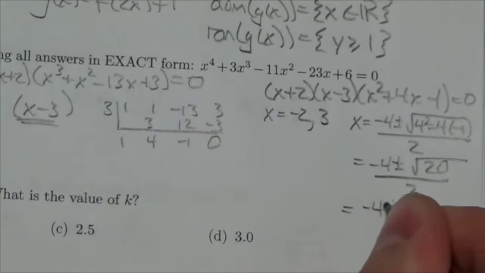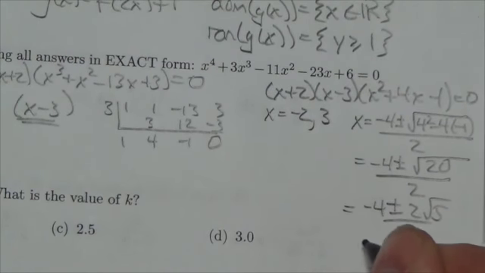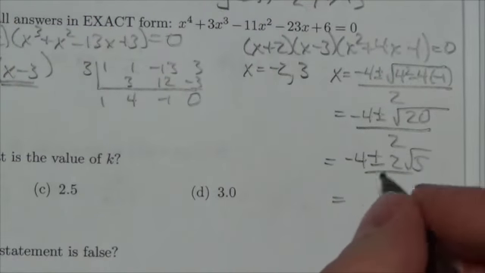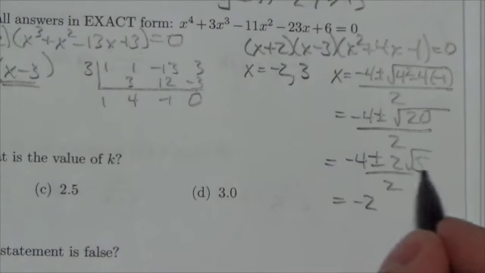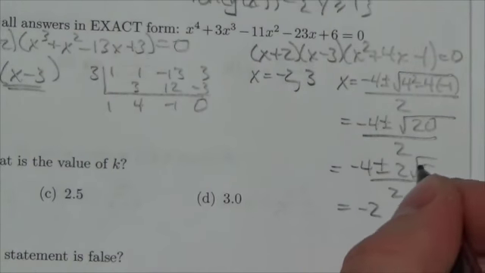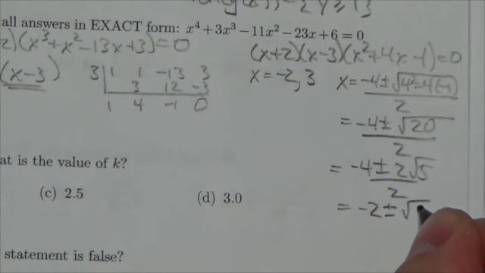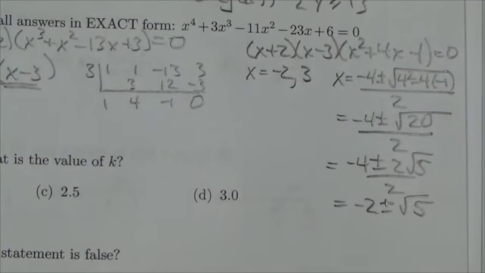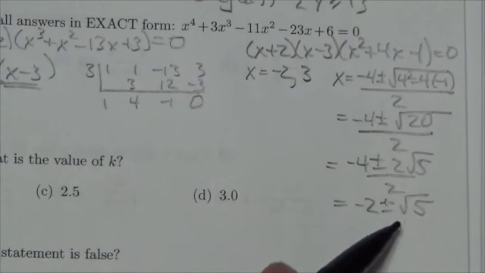I can simplify root 20 as 2 root 5, all over 2, which means this can all be broken down as negative 2. I can divide both of those coefficients by 2. Now notice, not the 5. Don't worry about the 5, just the 2 up front. So this will be negative 2 plus or minus root 5. So there are my solutions in exact form: negative 2, 3, and negative 2 plus or minus root 5.